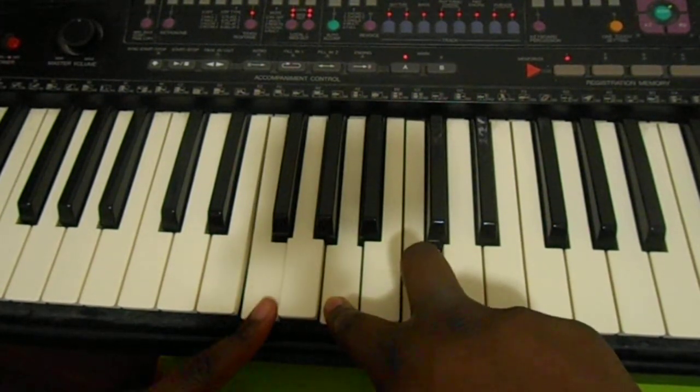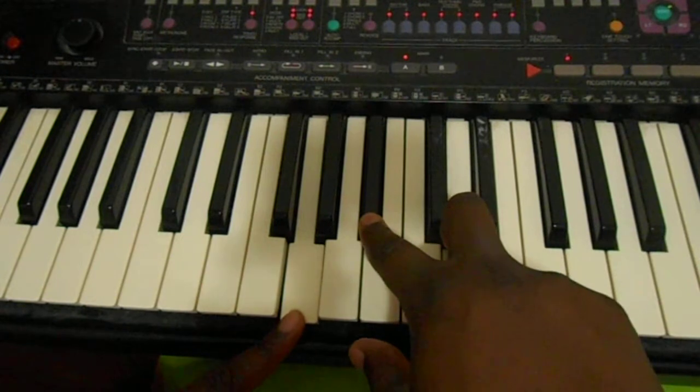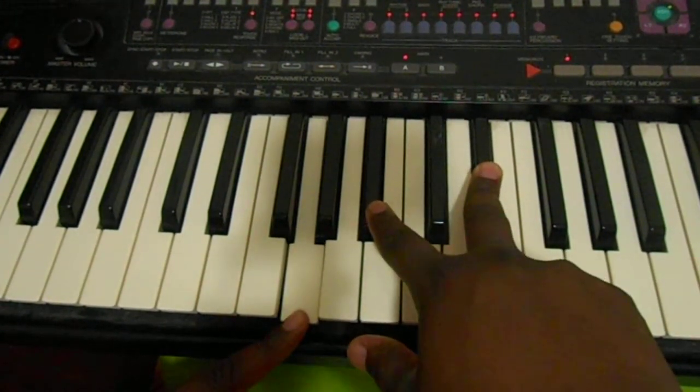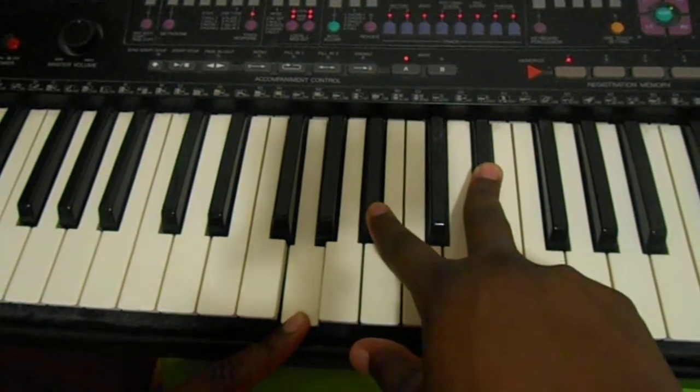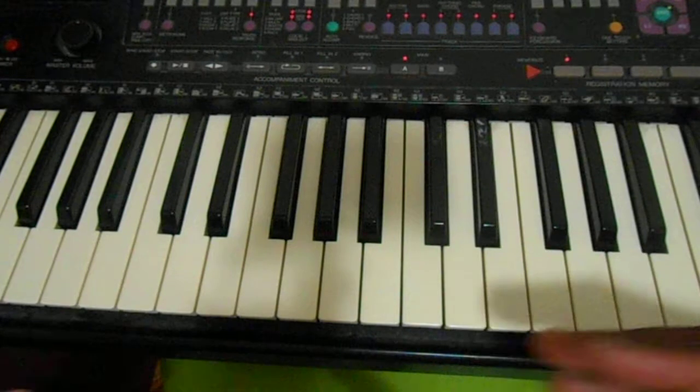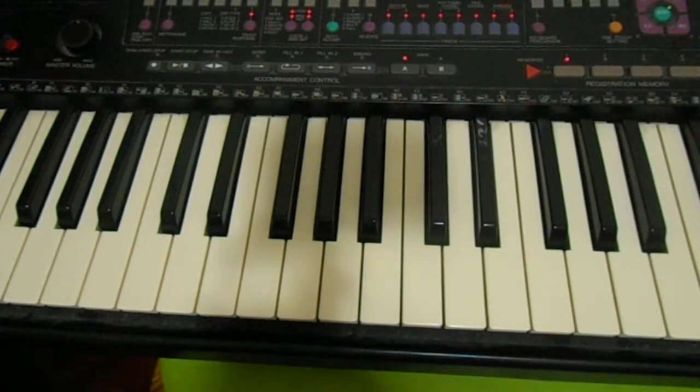Regular F right there. Regular G minor there. First inversion of E flat. Okay, 1, 5, 6, 4. Okay, so you should be able to do that in all progressions. In all keys. All right.